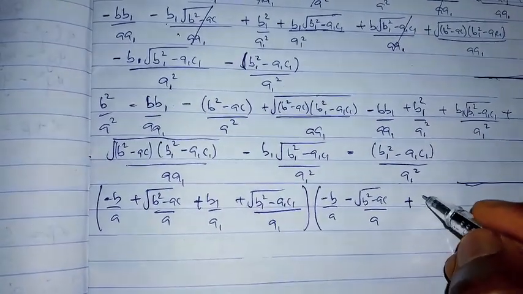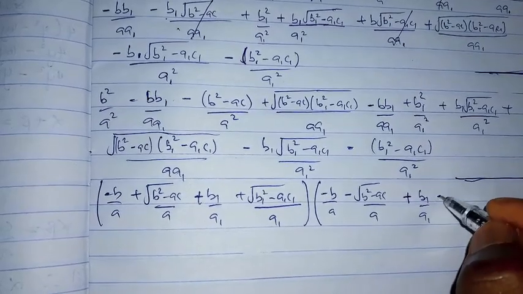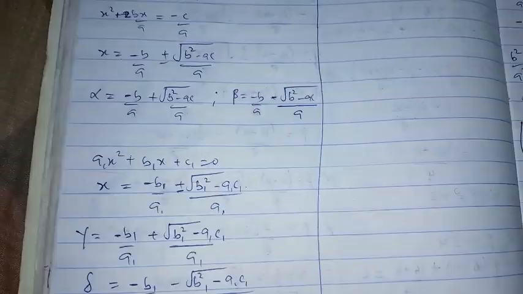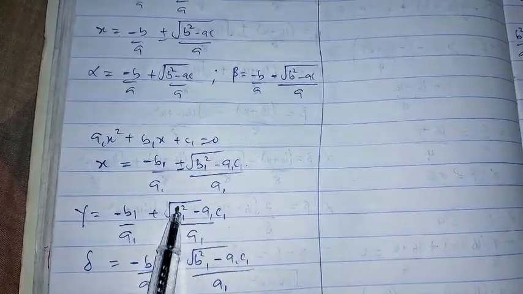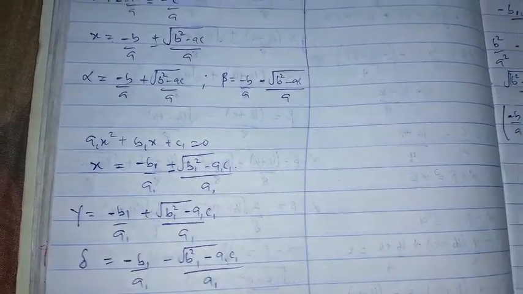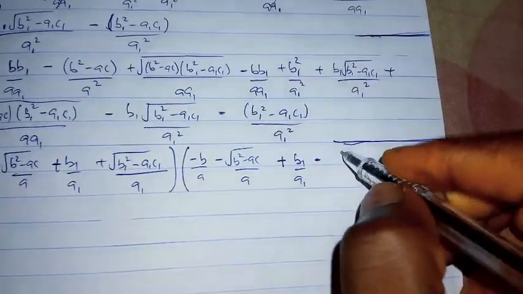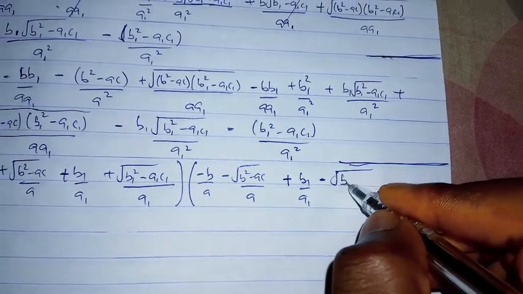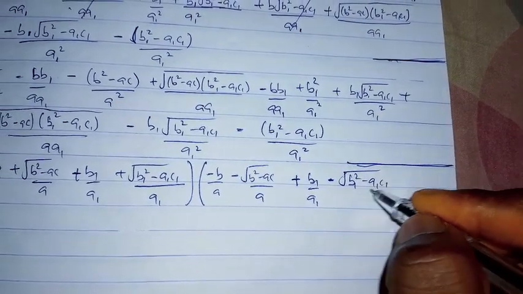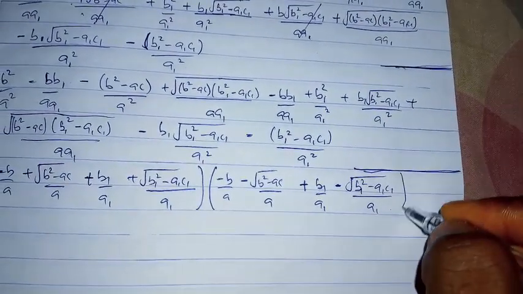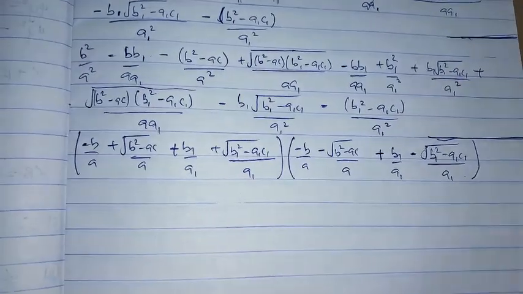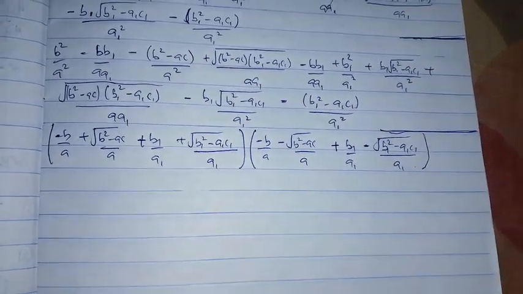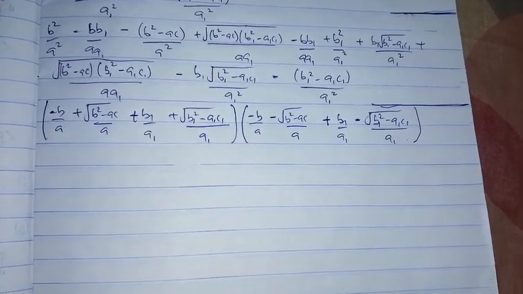So this is plus, this becomes minus, this becomes minus because this is plus, the square root of b1 squared minus a1 c1 all over a1. Now wait for me to solve it again and then come back with the answer or the expression.